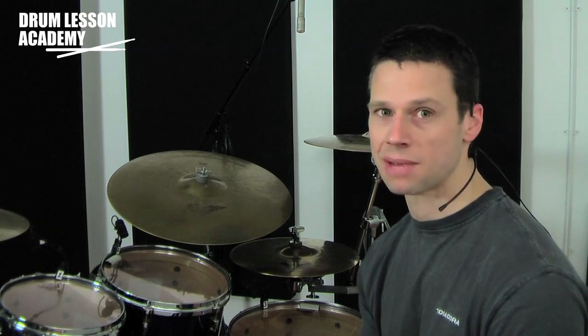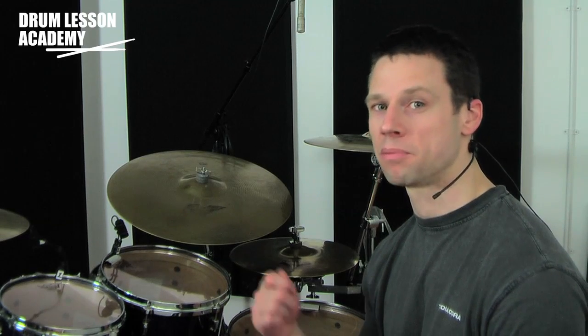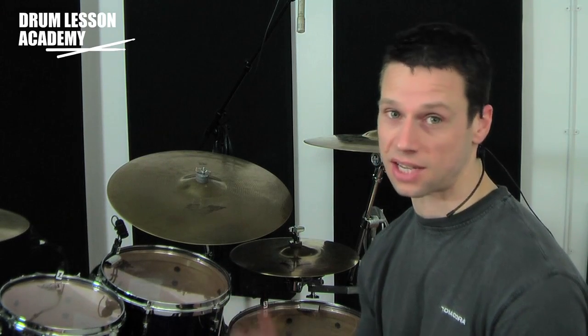Okay, let's move to the next stage. We're going to add the bass drum on beats 1 and 3. So exactly the same hand pattern as I've just played, except we're adding the bass drum note. And that sounds like this.